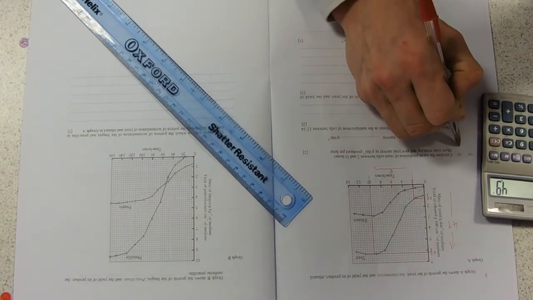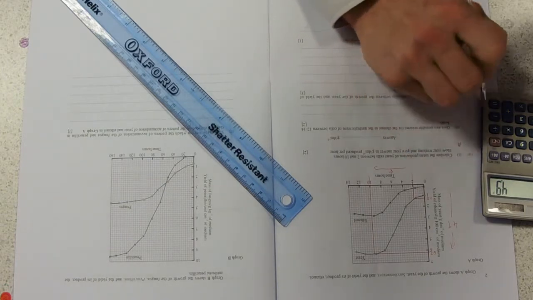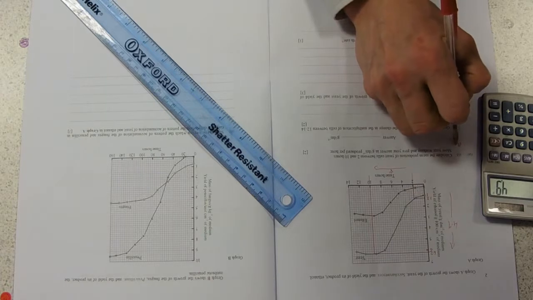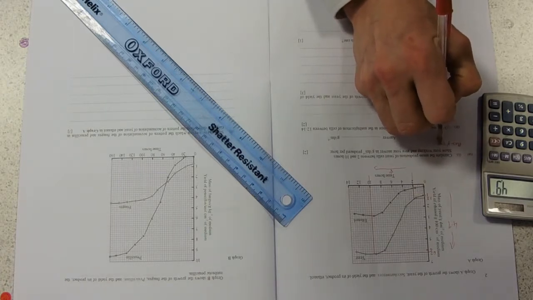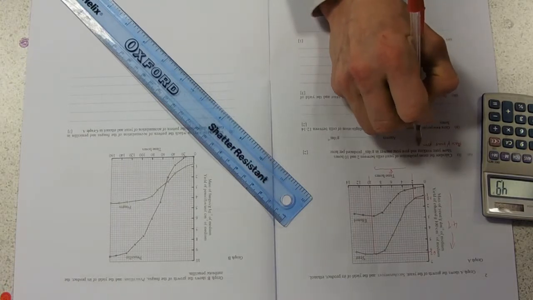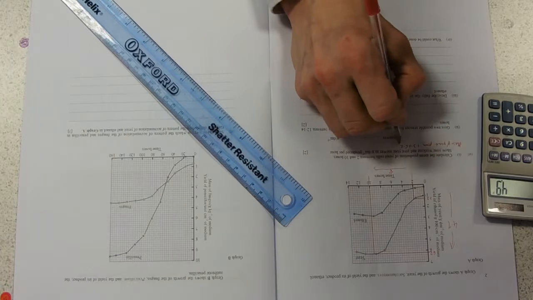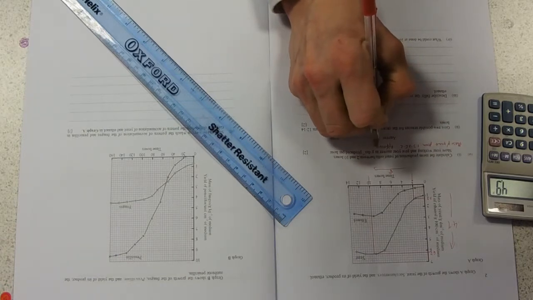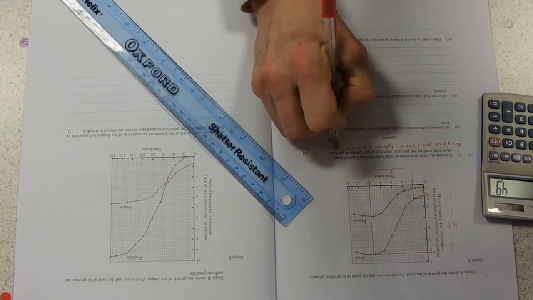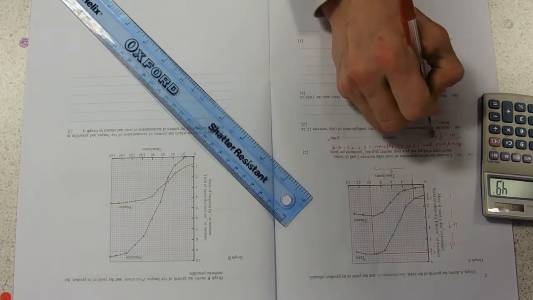So let's just write it out: mass of yeast cells from 1.3 to 6.2. So the difference is 6.2 minus 1.3 equals 4.9. Time elapsed is 8 hours.